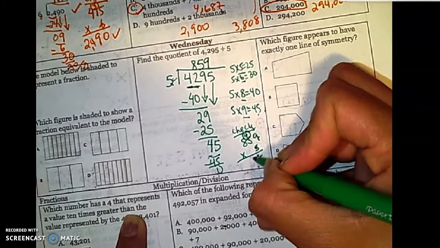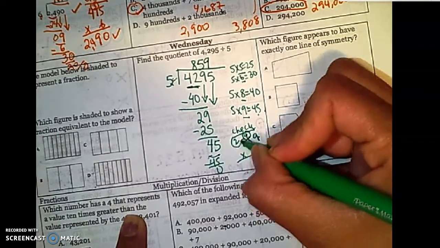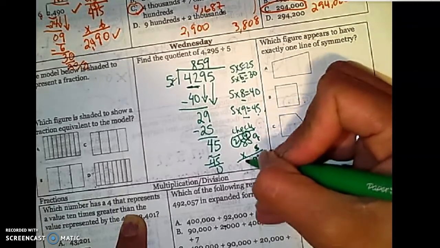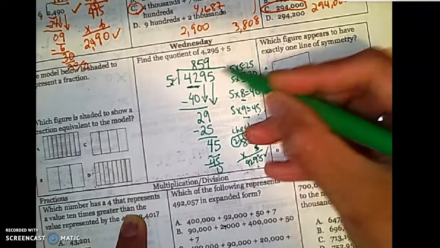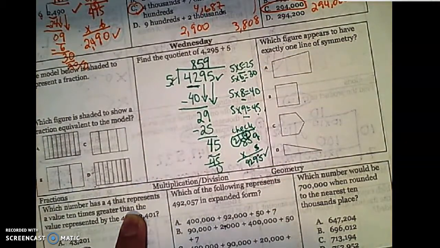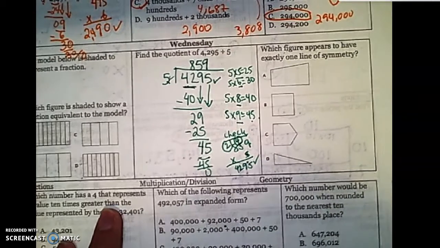25 plus 4 is 29. 5 times 8 is 40 plus 2 is 42. Okay, that matches what we started with, so we know our answer is correct. Okay, let's move on to the next question.